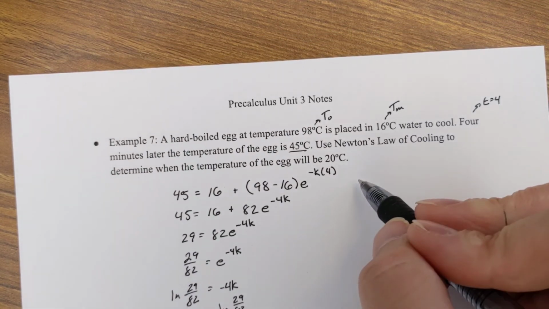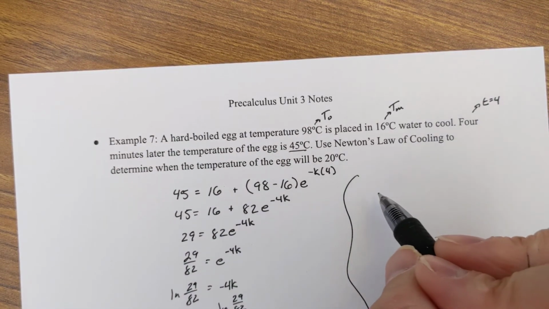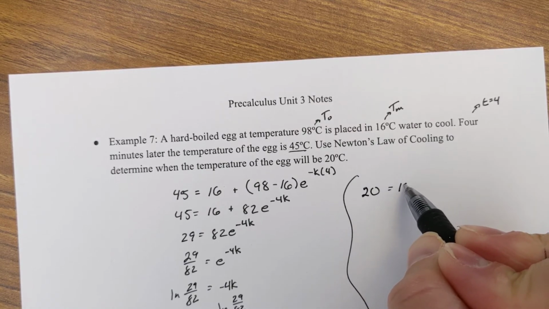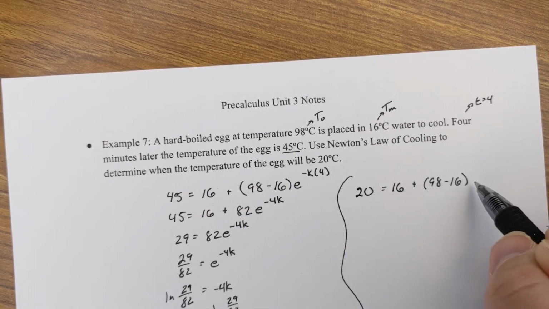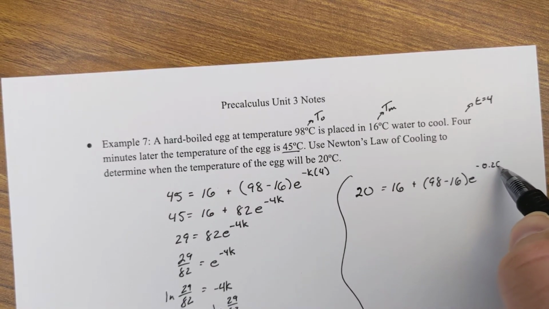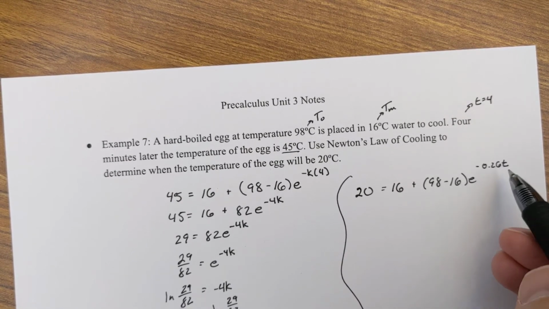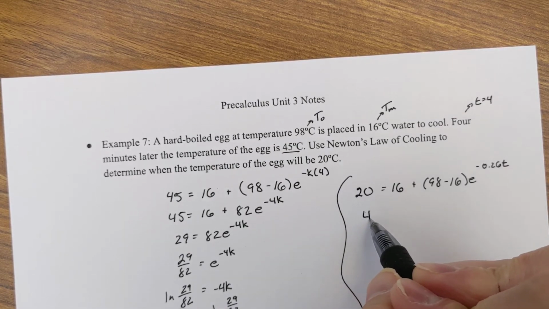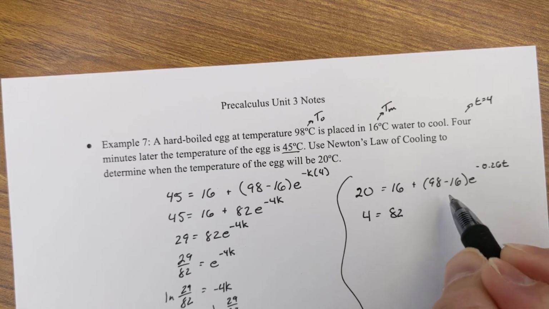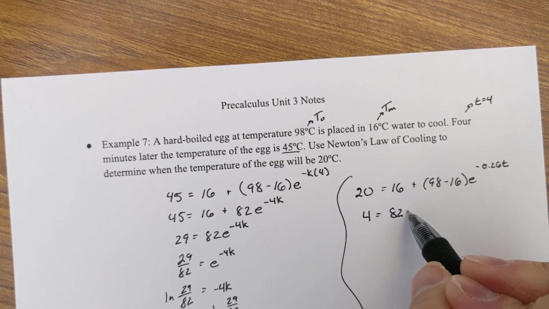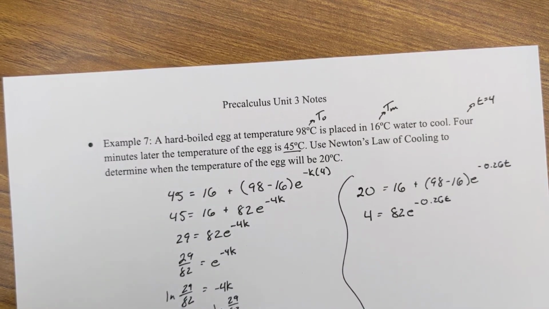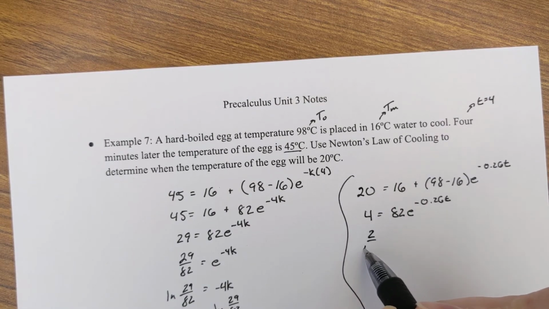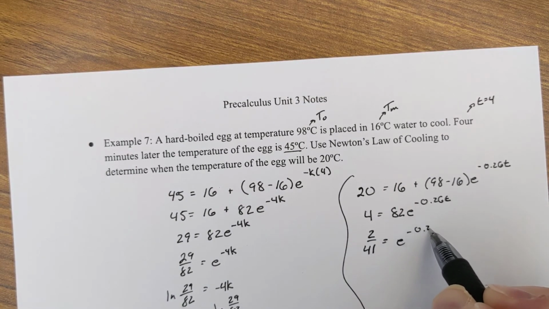Now, to actually finish the problem, when is the egg 20 degrees? So I want my final temperature to be 20. Medium is still 16, still starts at 98, and then e to the negative 0.26t, because I'm solving for the time. So the steps are actually almost identical. They're, in fact, identical, so we're going to end up with t instead. So bring the 16 across, so 4, and then we can combine like terms. 82 e to the negative 0.26t. So divide the 82 across, 4 divided by 82 is 2 over 41, e to the negative 0.26t.